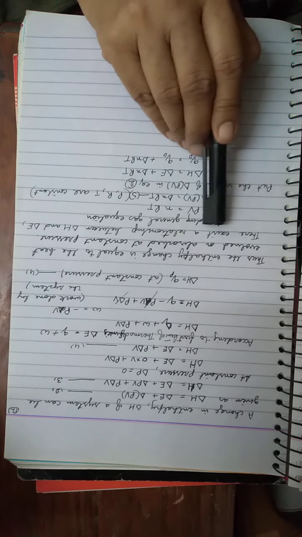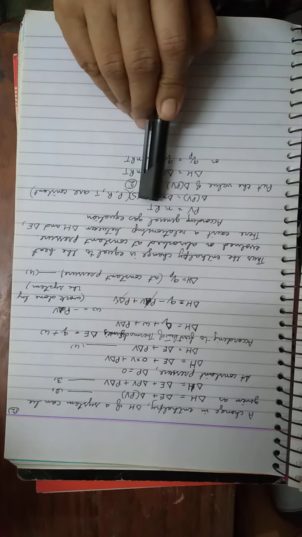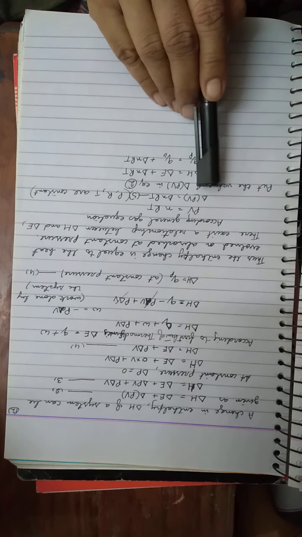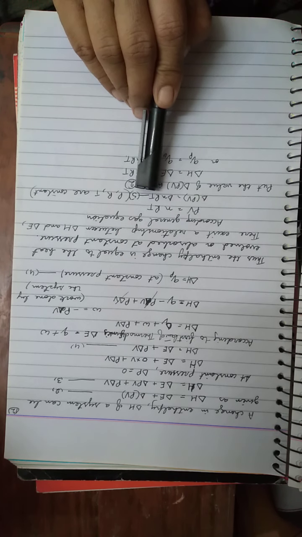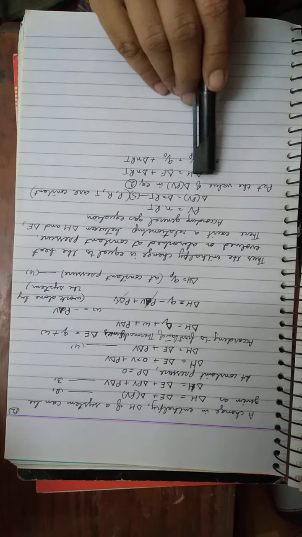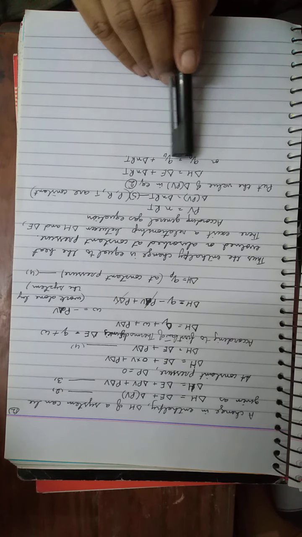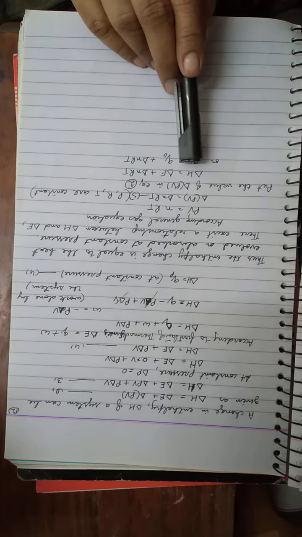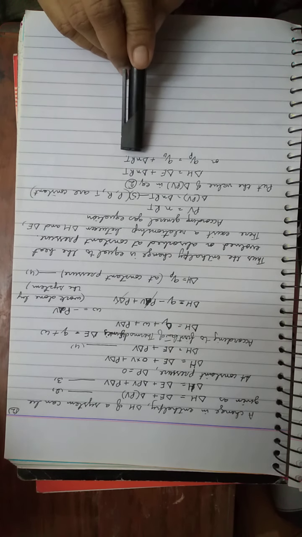And there exists a relationship between del H and del E. PV is equal to nRT according to the general gas equation. Multiply this equation with del, so del PV is equal to del n into RT. We will not multiply RT with del because they are constants. So put the value of del PV in equation number 2: del H is equal to del E plus del n RT. Del H is Qp, and del E is Qv, so Qp is equal to Qv plus del n RT.